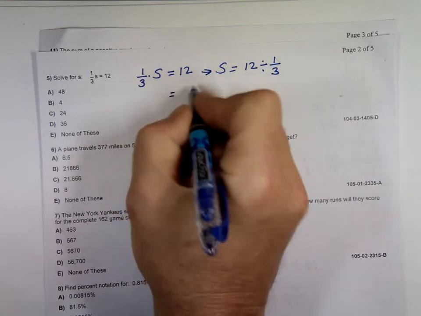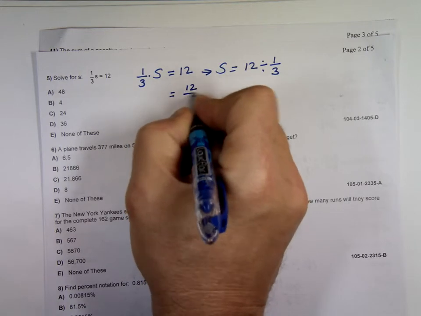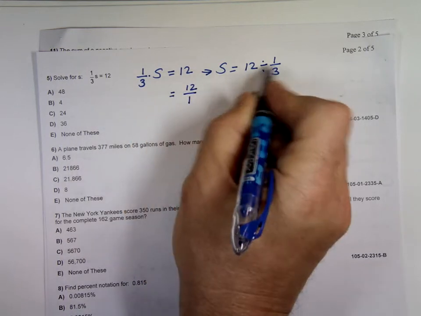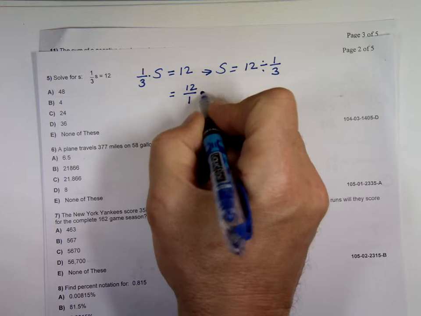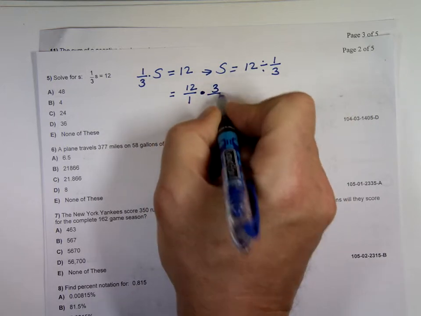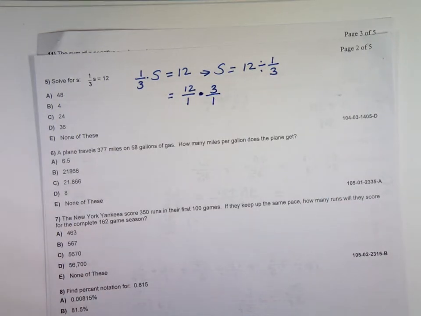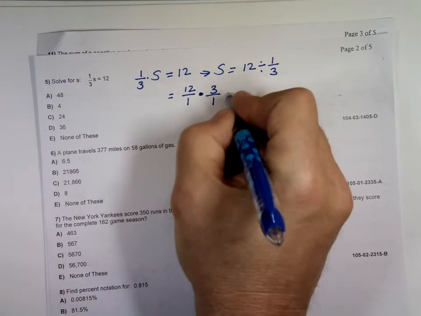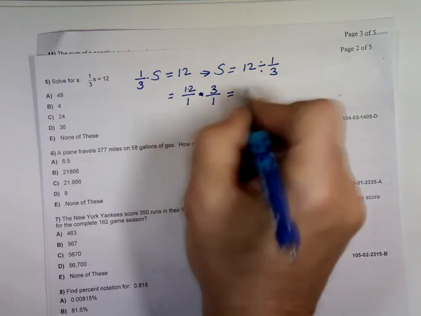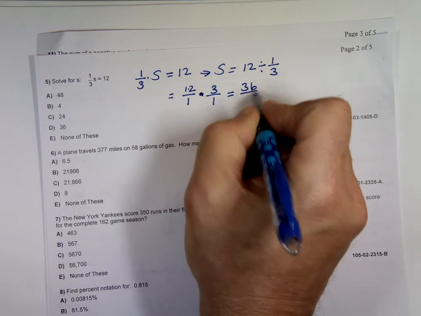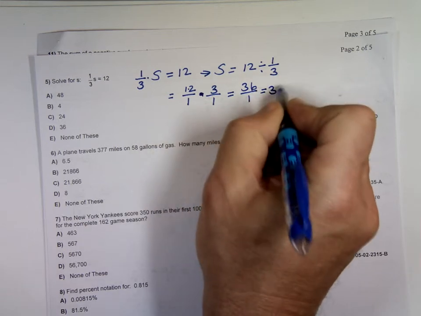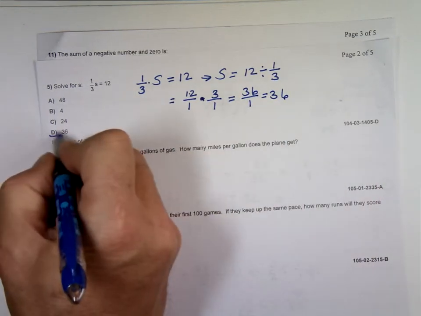Which means 12 over 1 divided by, change the division to multiplication, flip the second number, 3 over 1. Now multiply these fractions. 12 times 3 is what? 36 over 1, which is 36. Do we have a 36? Yes.